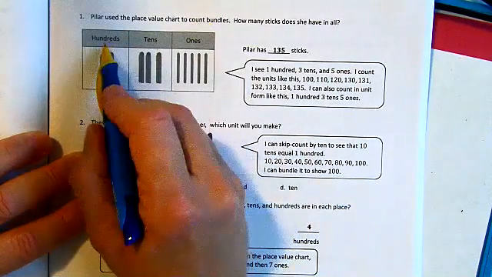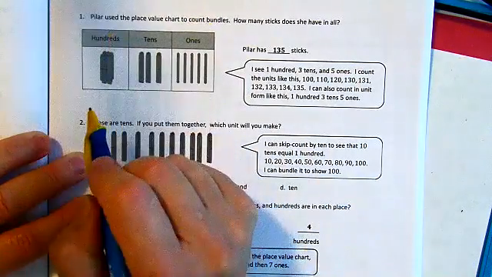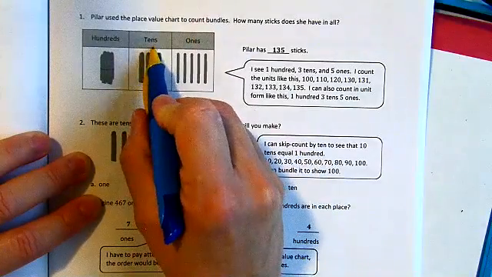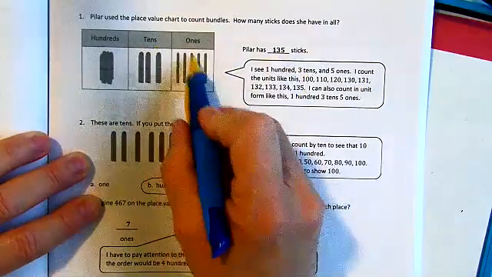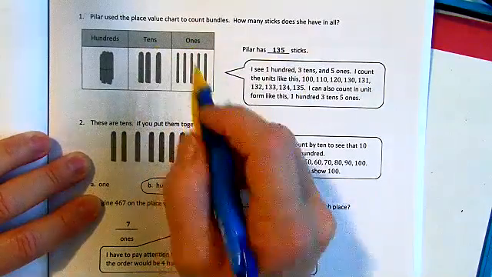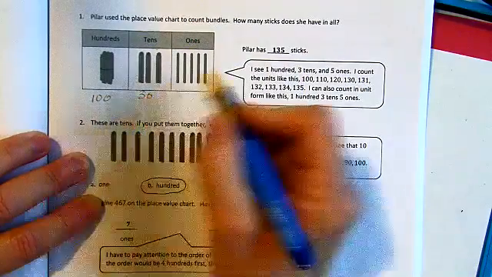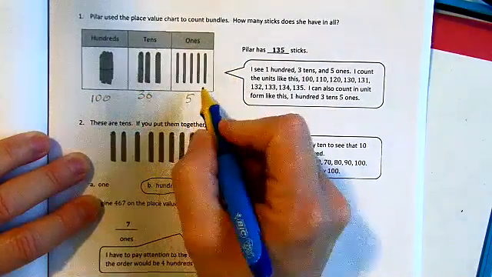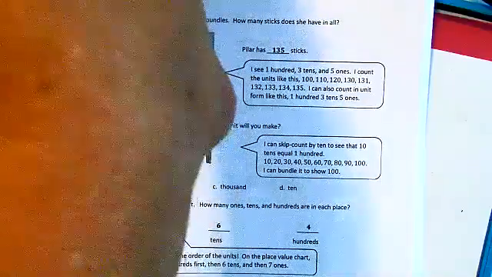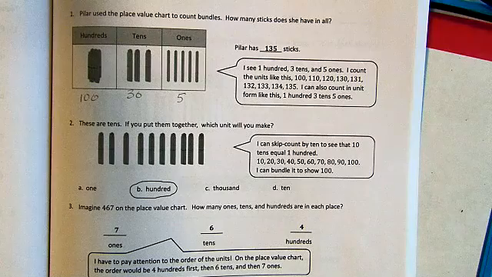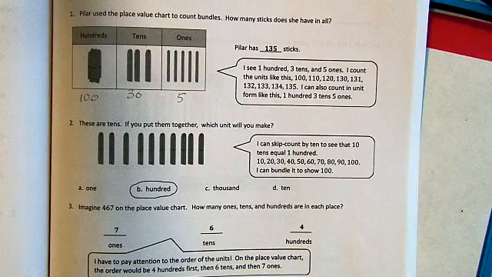This is a one, what unit? 100. This isn't just three, it's three tens. And this is five ones. So what we have is 135.